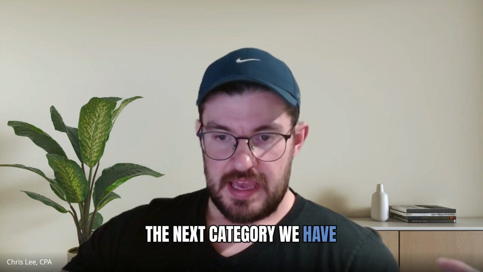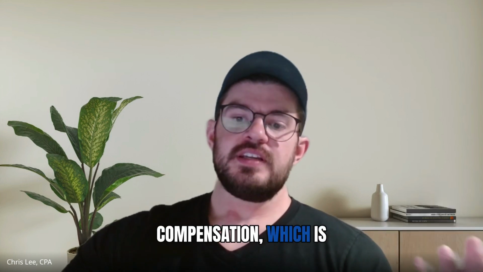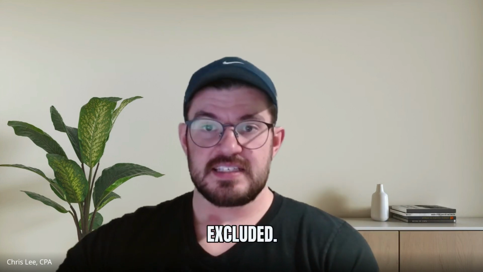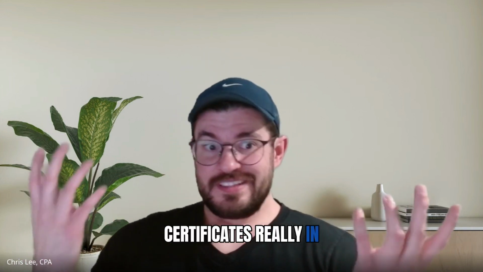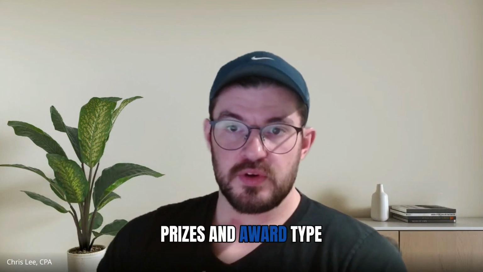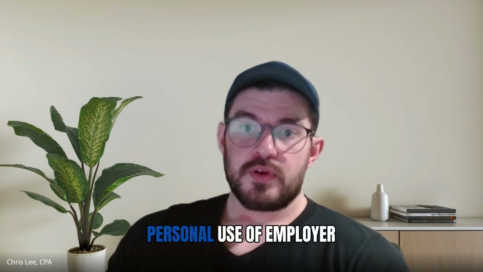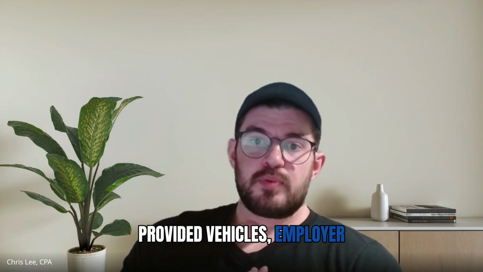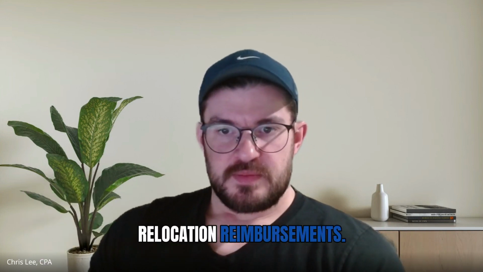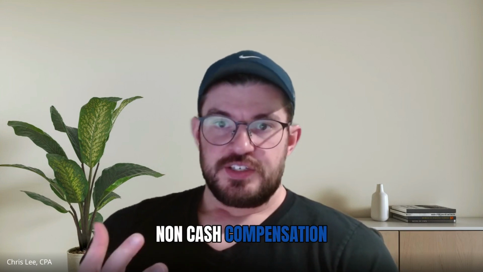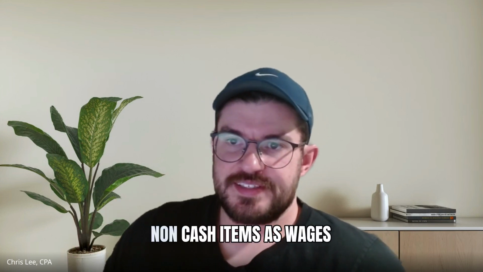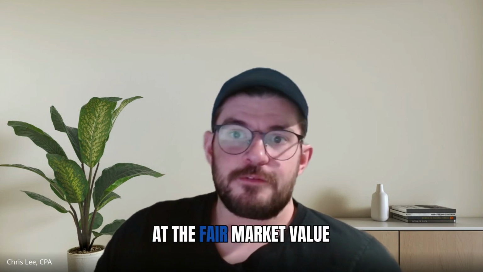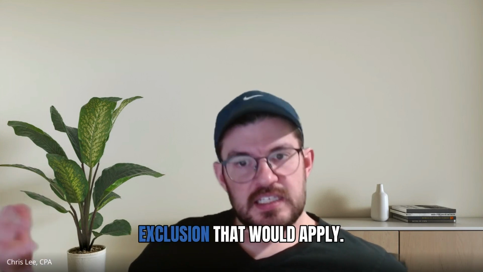The next category is non-cash compensation, which is taxable unless otherwise excluded. Examples of this would be gift cards or gift certificates, really in any amount, to your employees, prizes and awards tied to performance, personal use of employer-provided vehicles, employer-paid club or gym memberships, or non-qualified relocation reimbursements. Non-cash compensation is common for payroll errors, and the IRS treats these non-cash items as wages at the fair market value unless there's a statutory exclusion that would apply.